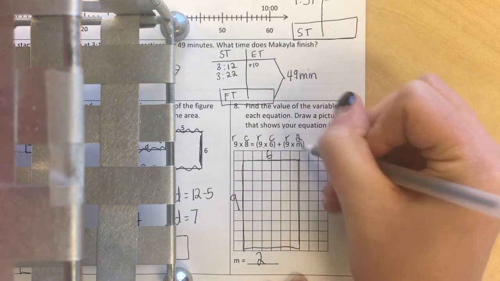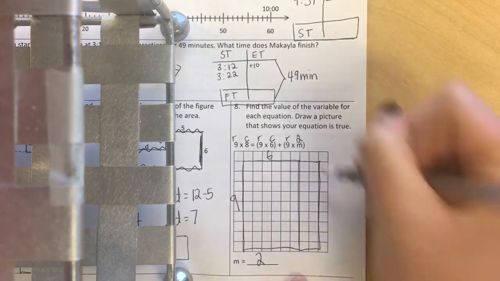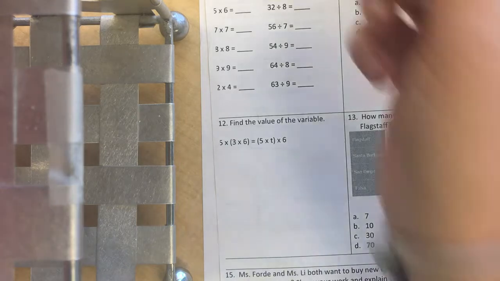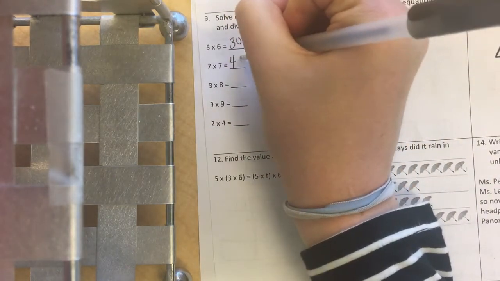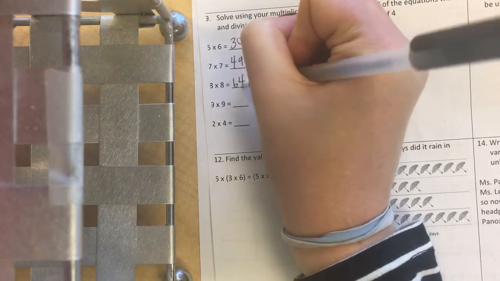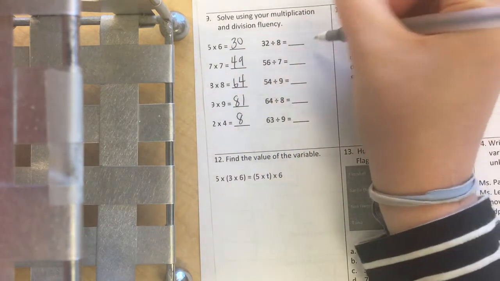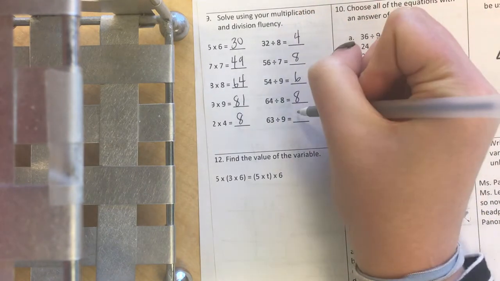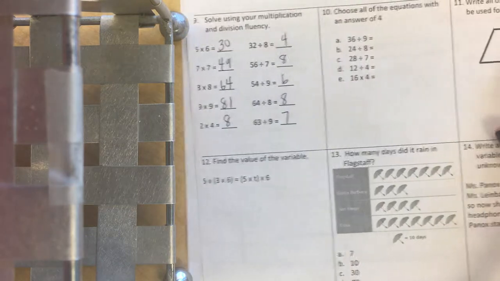And in our second rectangle, there are 2 columns. For the back, our fluency. Number 1, the first one is 30, 49, 64, 81, 8, 4, 8, 6, 8, 7.